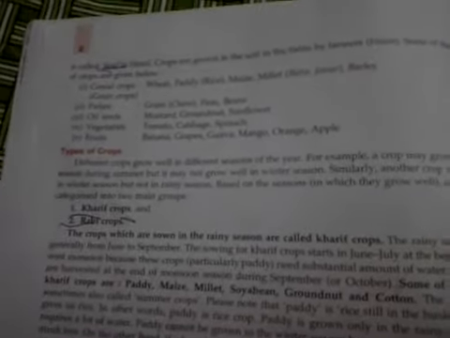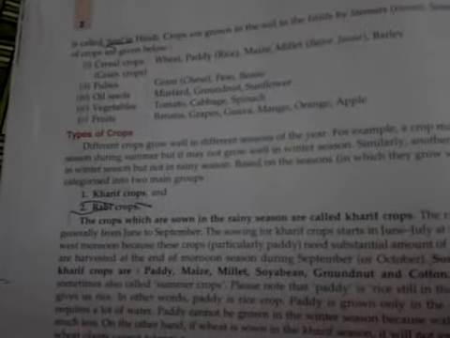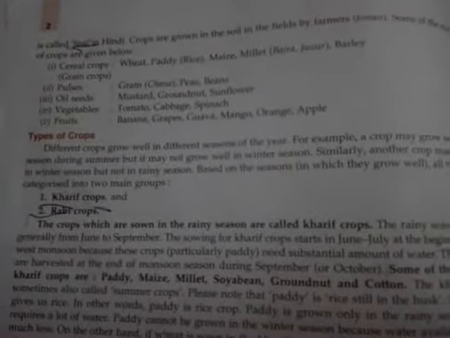The Kharif crops are harvested, which means they are cut from the field. Understood? Harvested means when they are cut from the field. They are harvested at the end of the monsoon season during September to October. Some examples of Kharif crops are paddy, maize, millet, soya bean, groundnut and cotton.